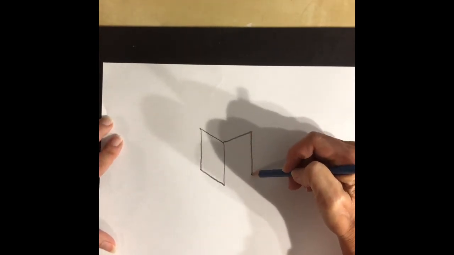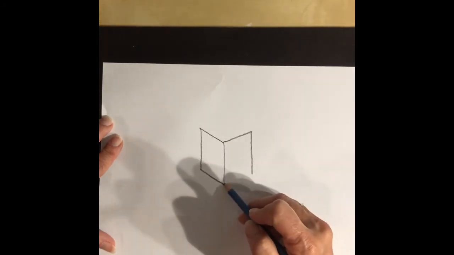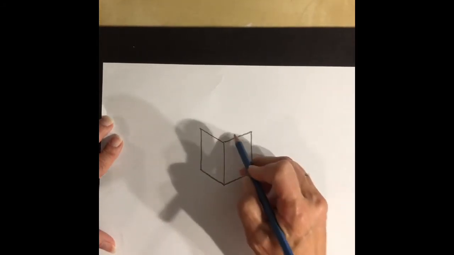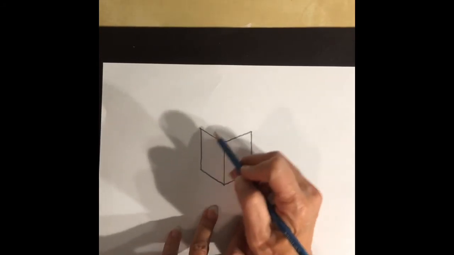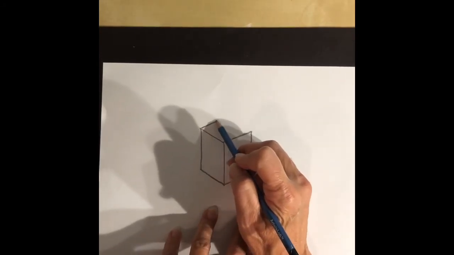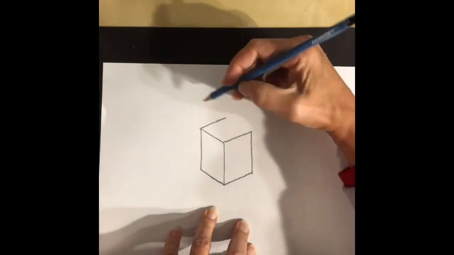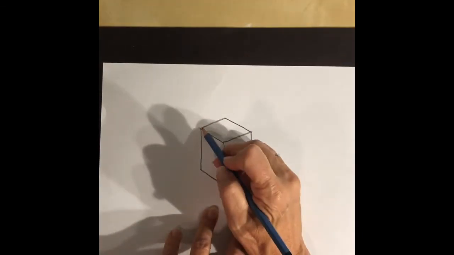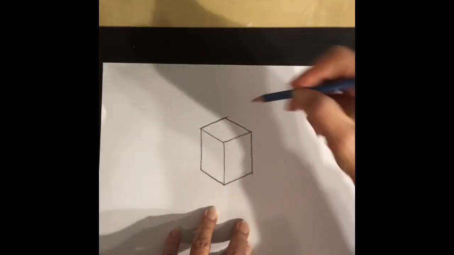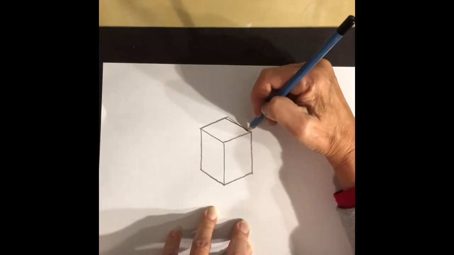This line should be parallel to the other vertical lines. This line's parallel to that line. And then I need to finish my top here. And that's not perfect, is it? And that's okay. I'm just gonna redraw that out a little bit.